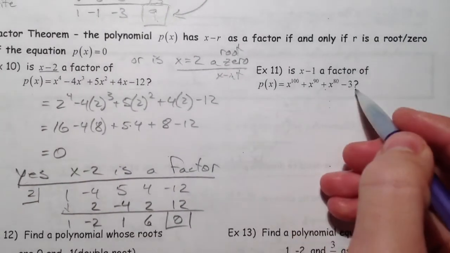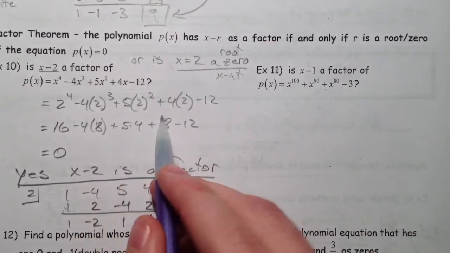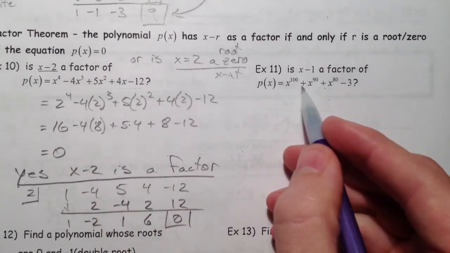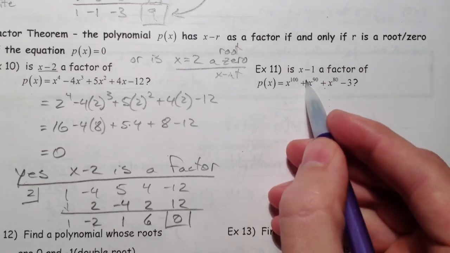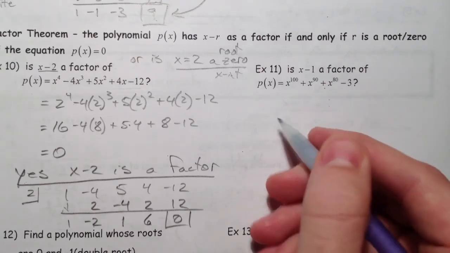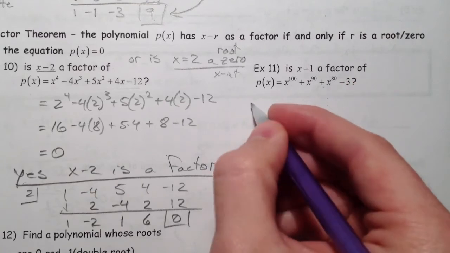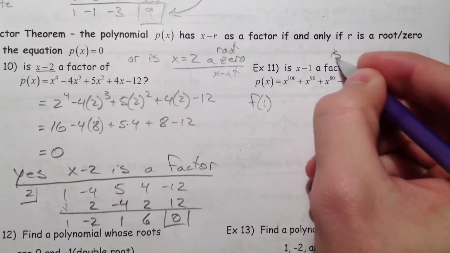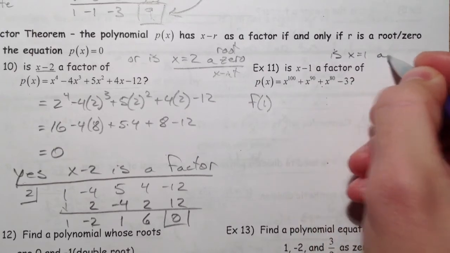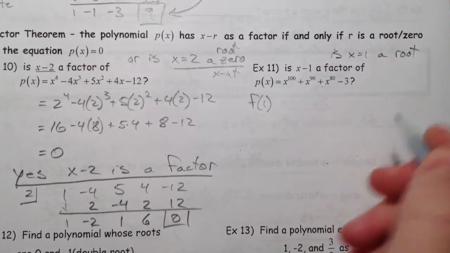But it's essential on this one that you know this method, because if you tried to do synthetic division with this one, you'd have to leave zeros for x to the 99th, 98th, 97th, and so on. So is x minus 1 a factor? Well, f of 1 is, is x equals 1 a root is the question I'm answering.